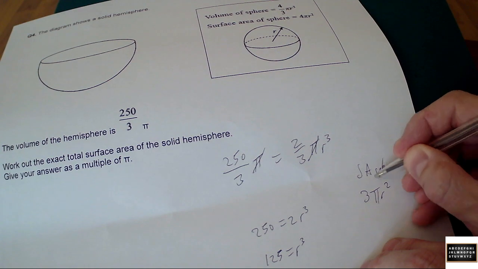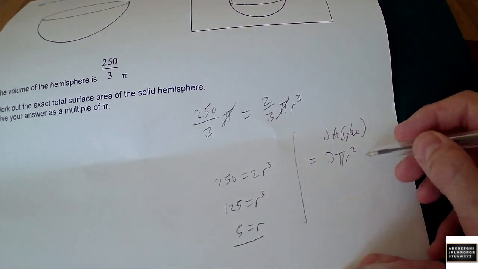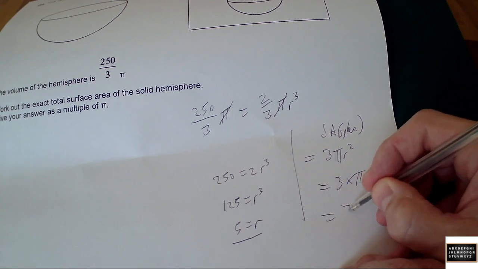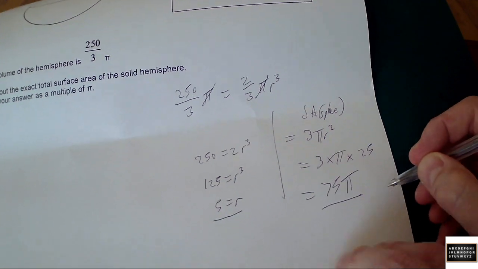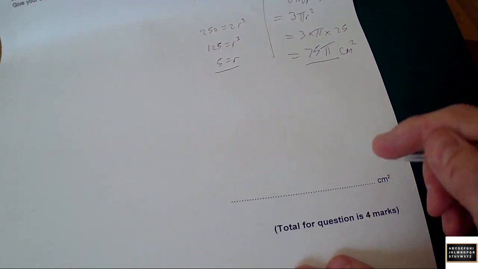So again, I'm going to just tell the examiner what I'm doing here. So 3 pi r squared, 3 times pi times 25, so that's 75 pi centimetres squared. And that will be the answer that will get you the 4 marks.